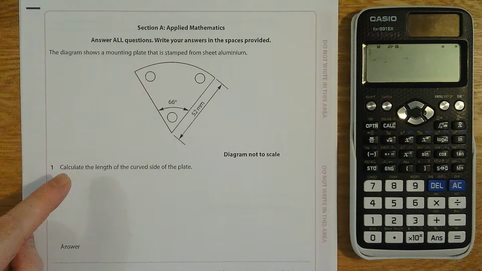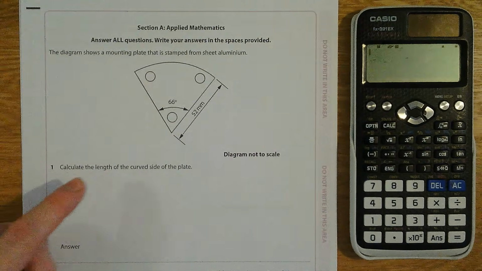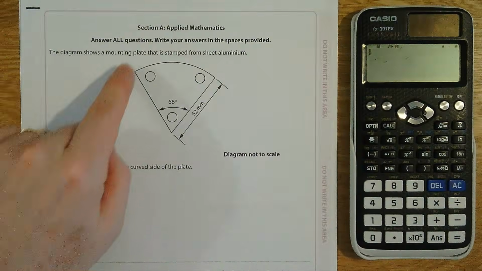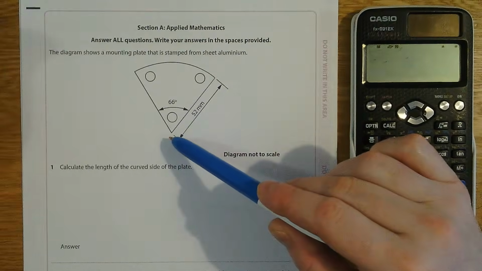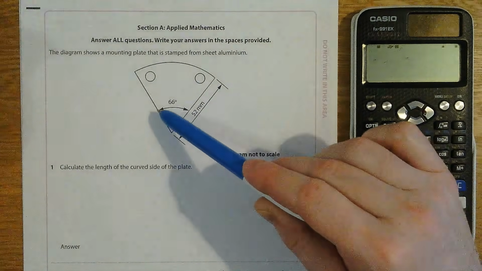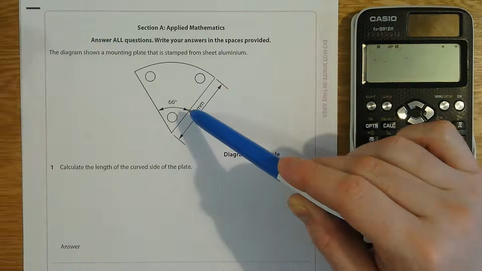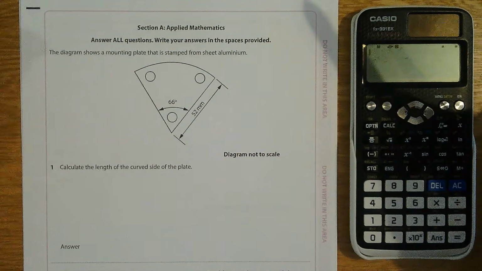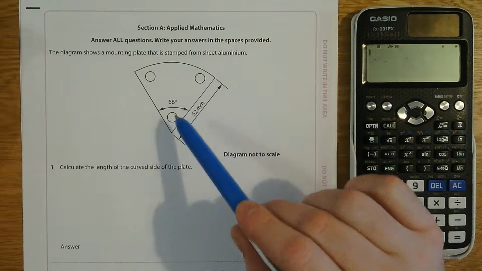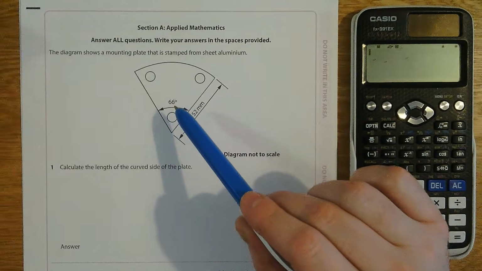Let's see what they want us to do. Calculate the length of the curved side of the plate. The curved side, aka the arc. Okay, so we need to find the arc length. Referring to the formula sheet, we'll see that we can find the arc length by multiplying the radius by the angle at the center, but only when the angle is in radians and our angle is in degrees. So the first thing we need to do is to convert 66 degrees into radians.